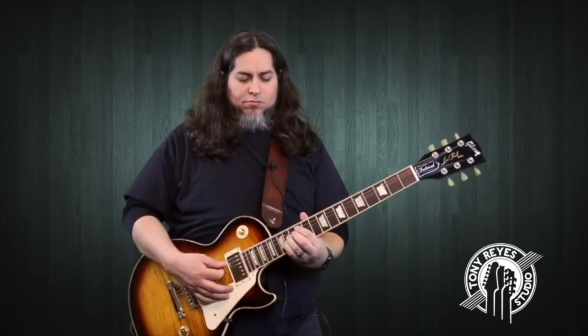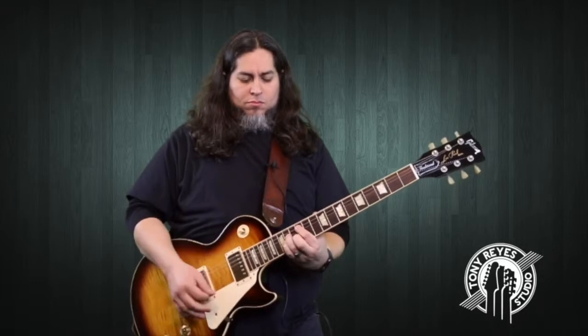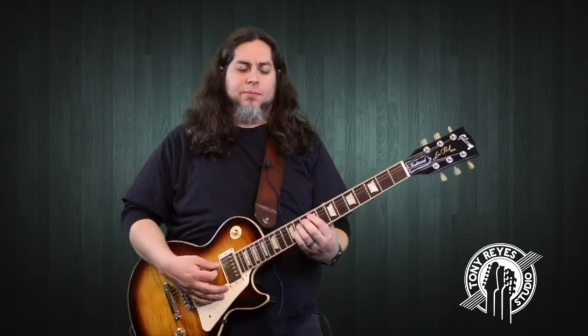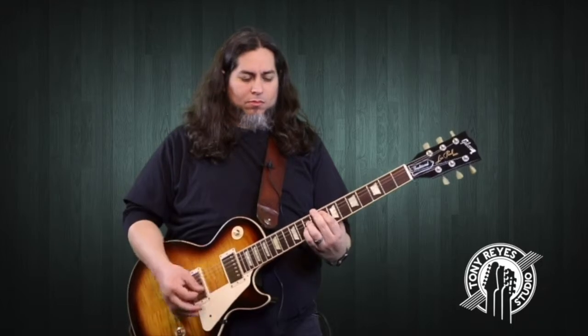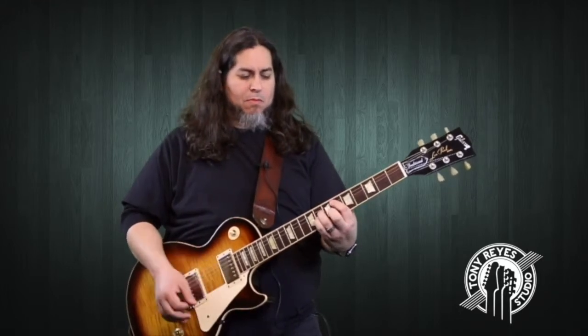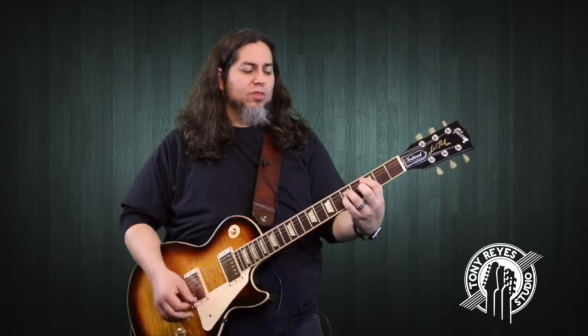just following the same process we did a second ago. 10th fret, 9th fret. It's going to seem tedious when we do this. There is a reason we're doing it this many times. There is a reason that we are applying the pressure and then releasing the pressure with our fingers.